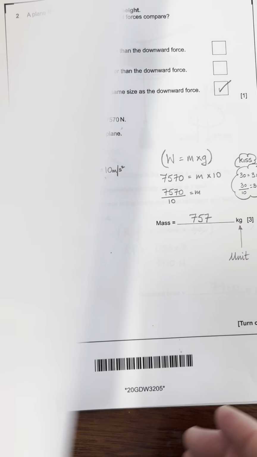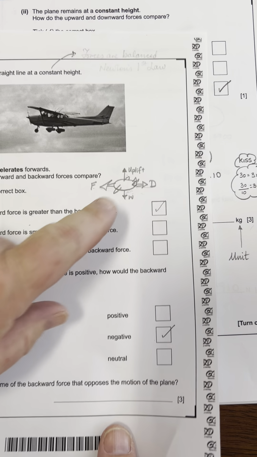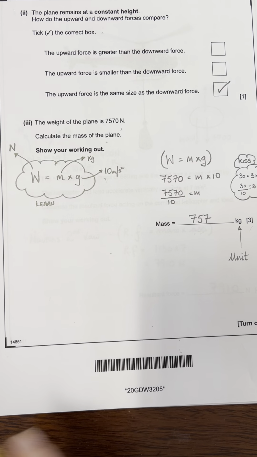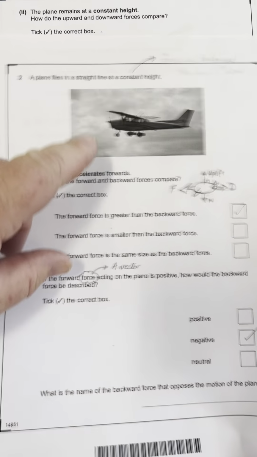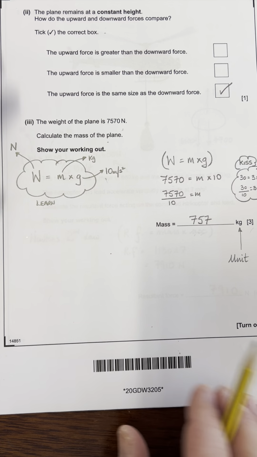Again, you should have this printed off. You should have the mark scheme printed off. And you should be going through it, trying to get all the marks. So the plane remains at a constant height. How do the upward and downward forces compare? Talked about this here earlier. The uplift is equal to the weight because constant height, so the forces are balanced.